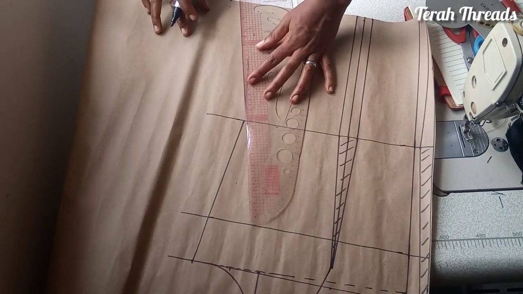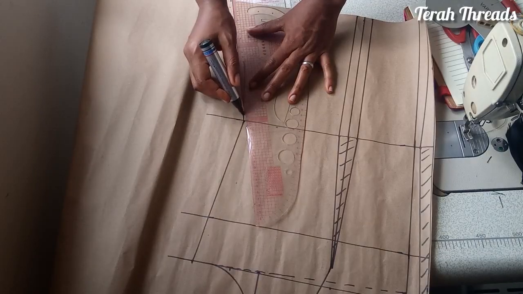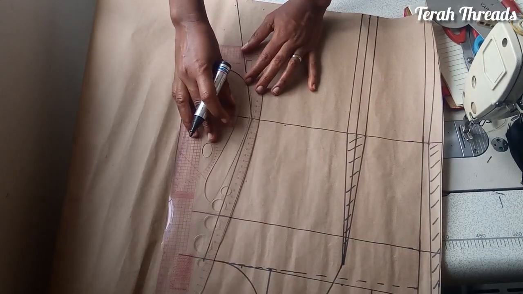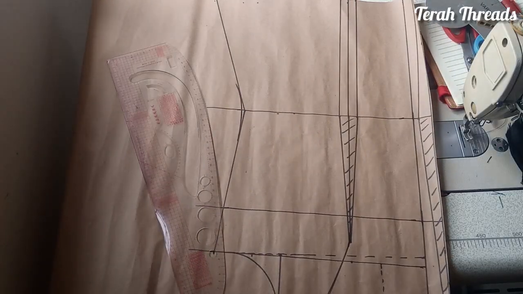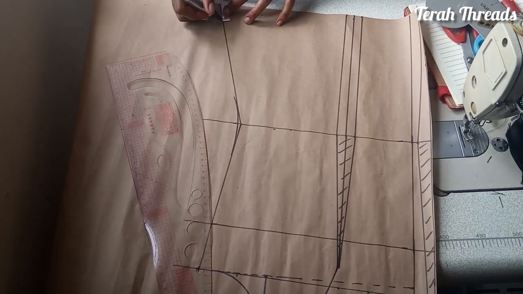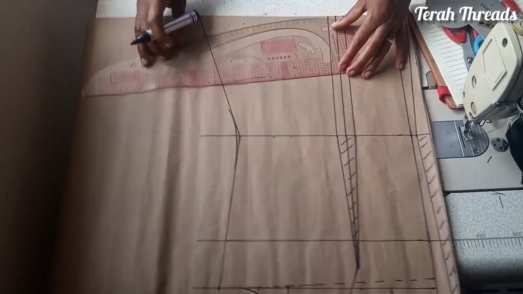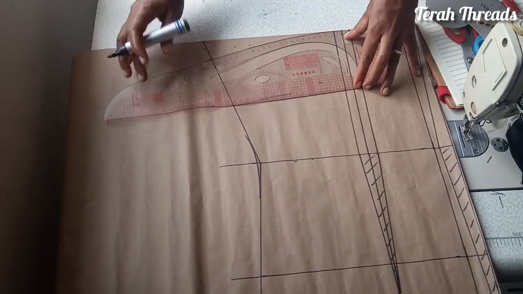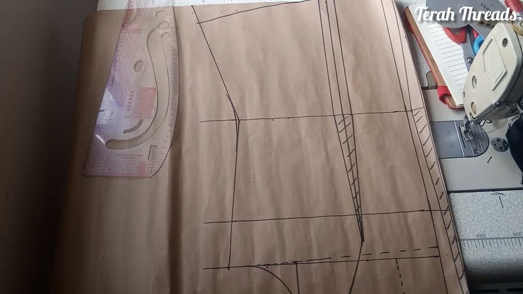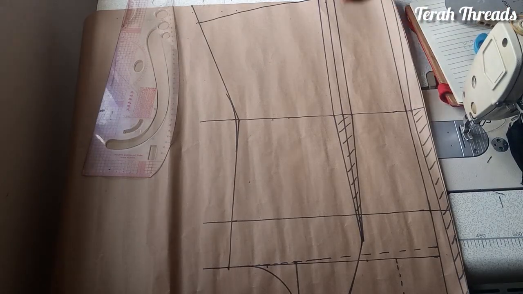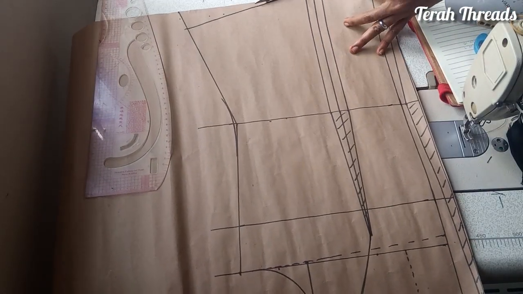There's no ease allowance at the chest line, and you connect it this way. Any sharp edge, you blend it properly. Then, like I said, beautify your hem line. Let it look stylish. Okay, so we'll go on and cut it out.